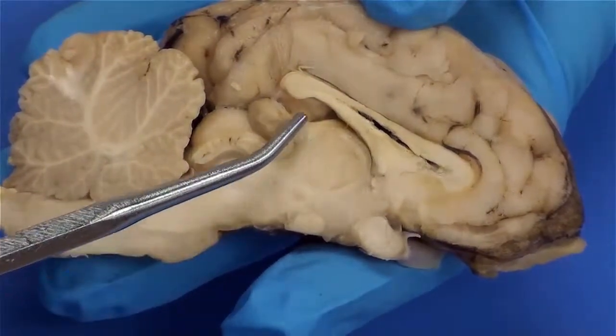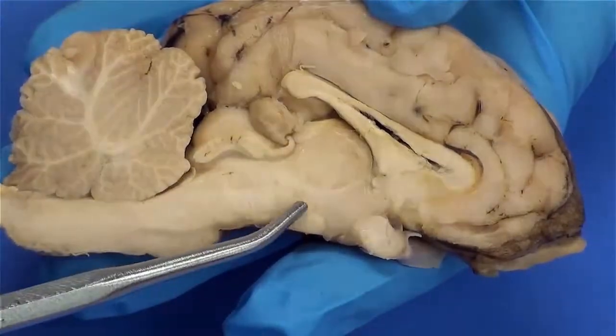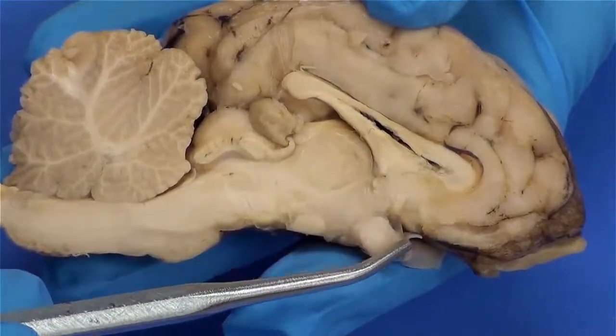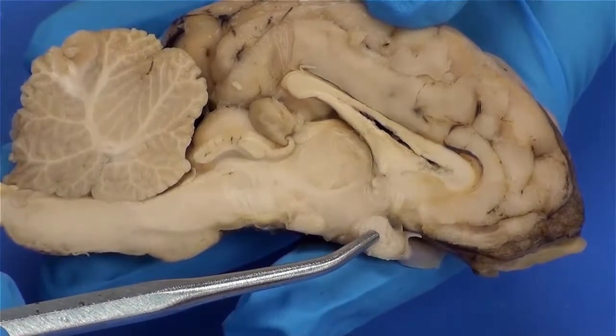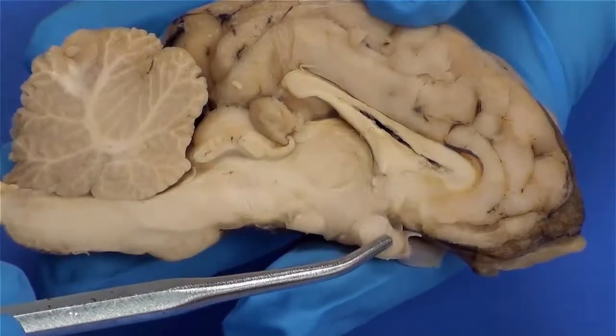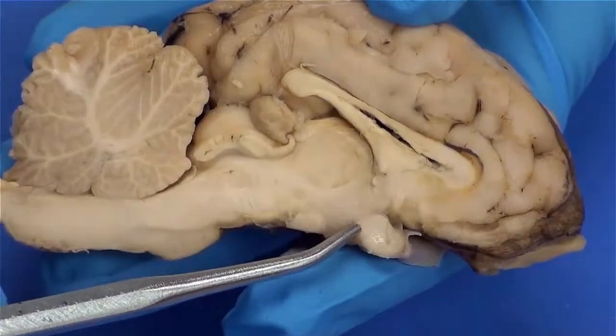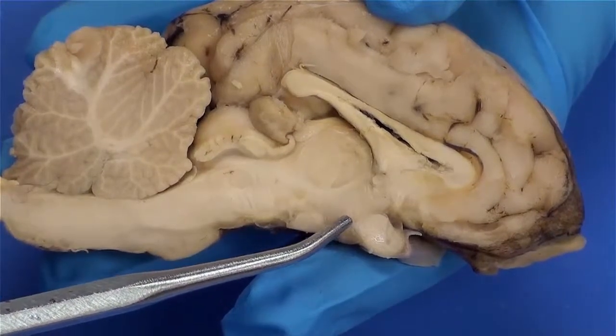Hopefully you can see in this video, if you look at three structures, thalamus, mammillary body, optic chiasma, they form a triangle. In the center of that triangle, the tissue is a little bit darker brown. That's the hypothalamus.